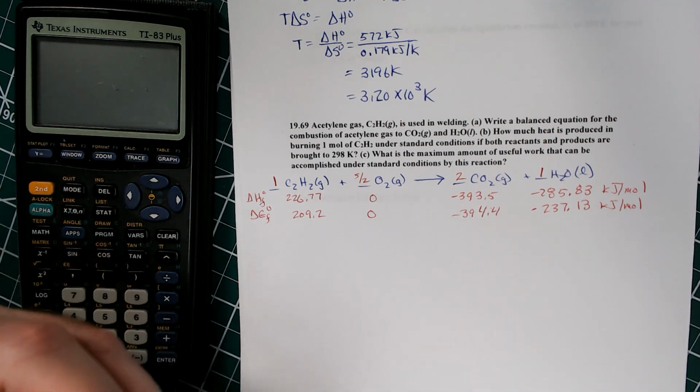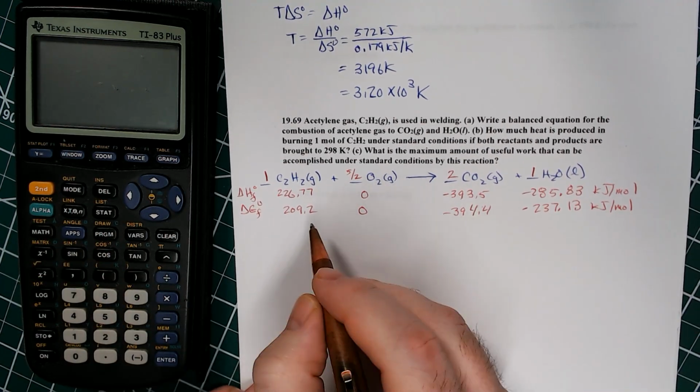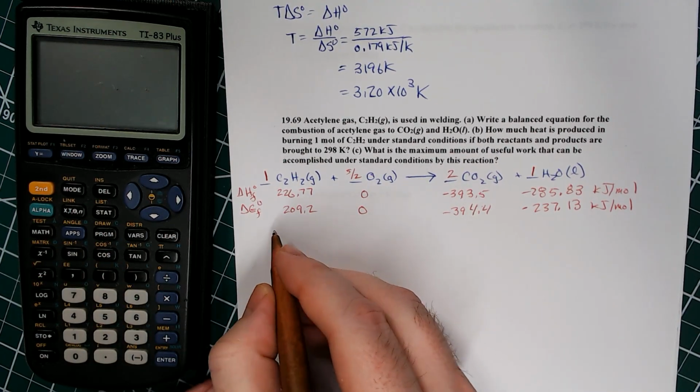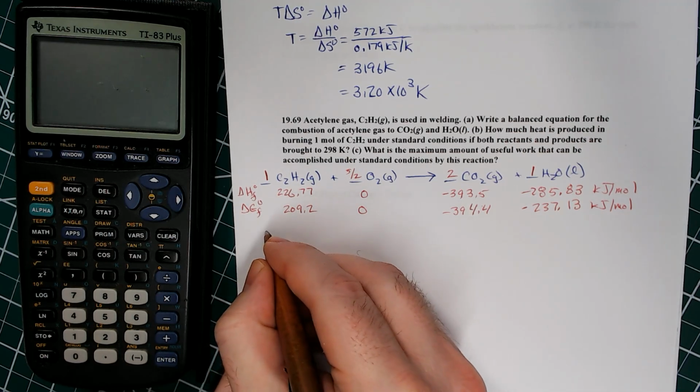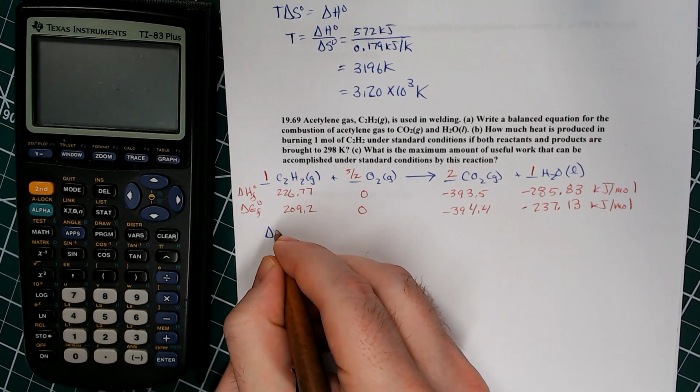Okay, so now that I have done that, we're going to calculate delta H for this reaction. So delta H is going to be products minus reactants.